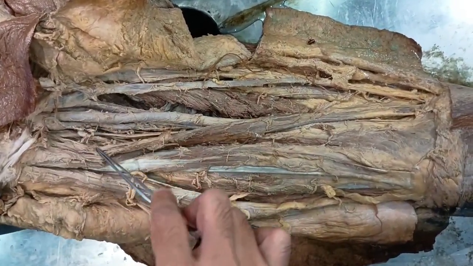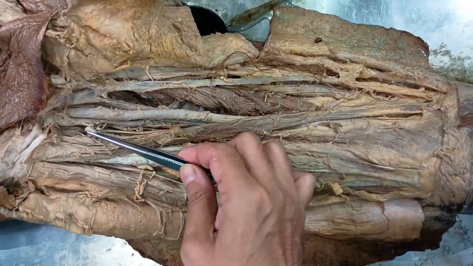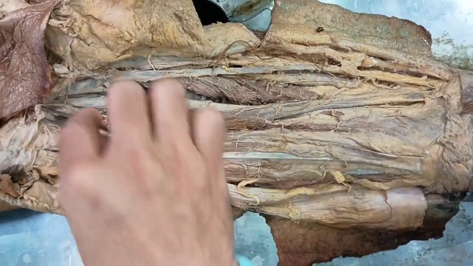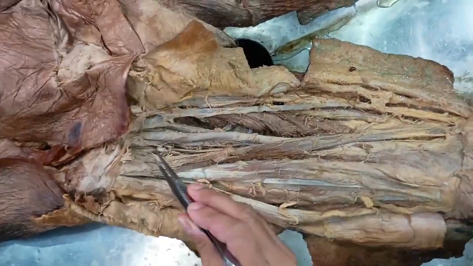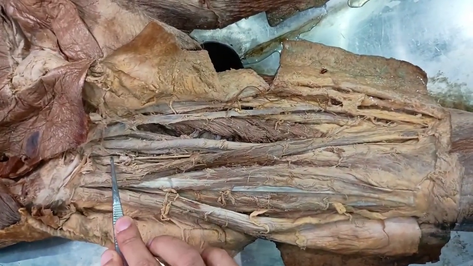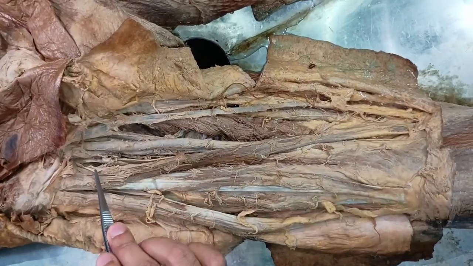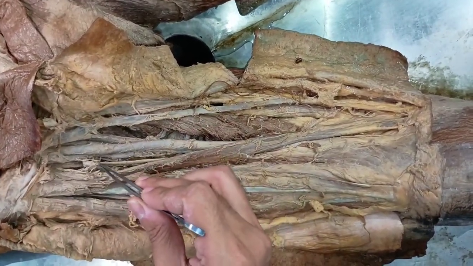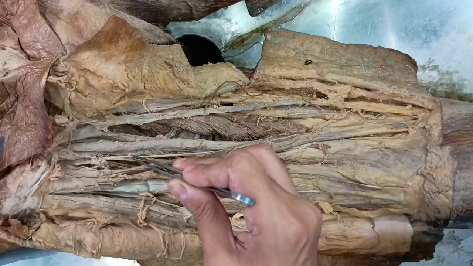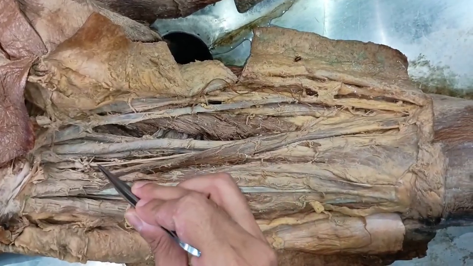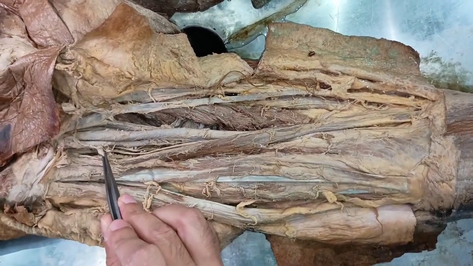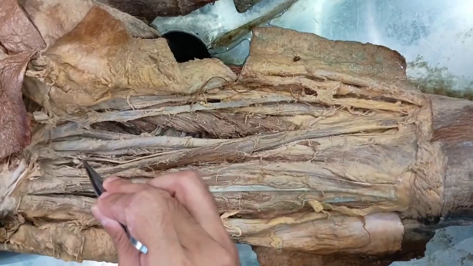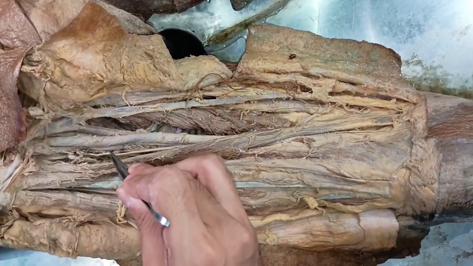The profunda femoris here gives off a branch which is known as the lateral circumflex femoral. This lateral circumflex femoral will be related with a very important structure here which is known as the femoral nerve. So this is the femoral nerve, and this femoral nerve is divided by the lateral circumflex femoral into a posterior division, because these particular nerves are present posterior to the lateral circumflex femoral artery. So these blood vessels, they are at a deeper plane and they are on the posterior aspect. So they are the posterior division.